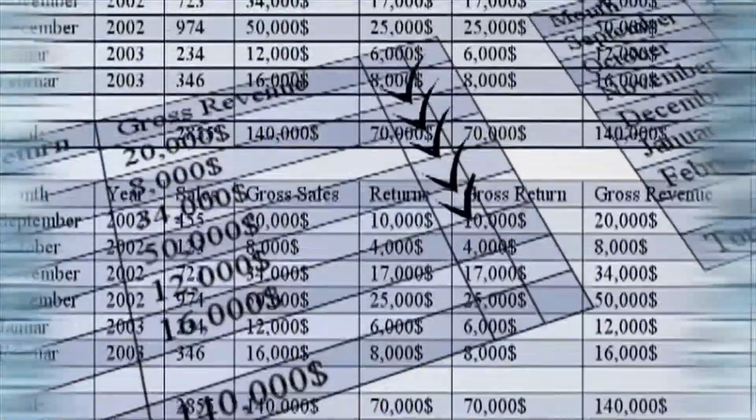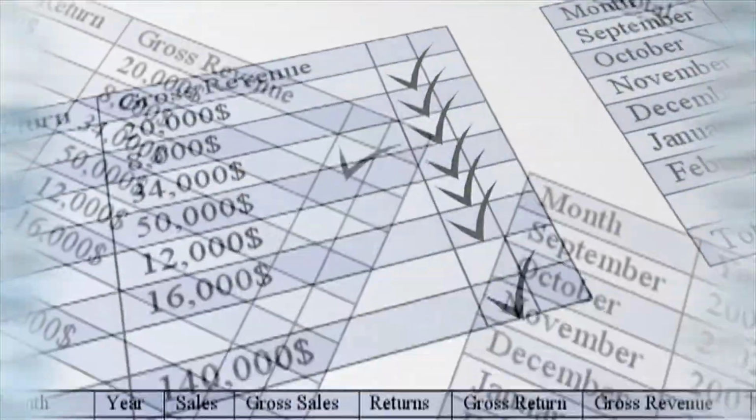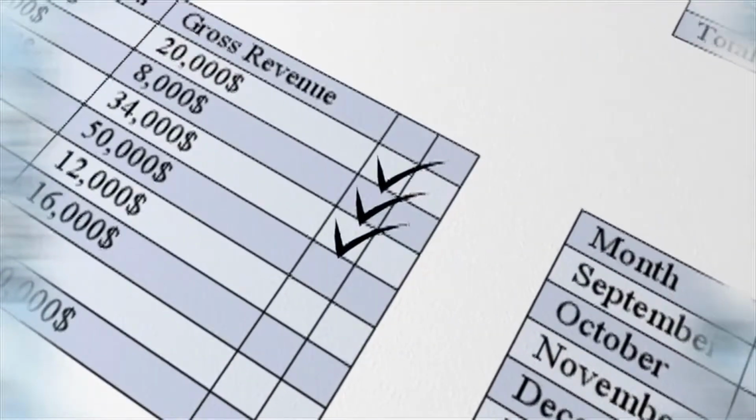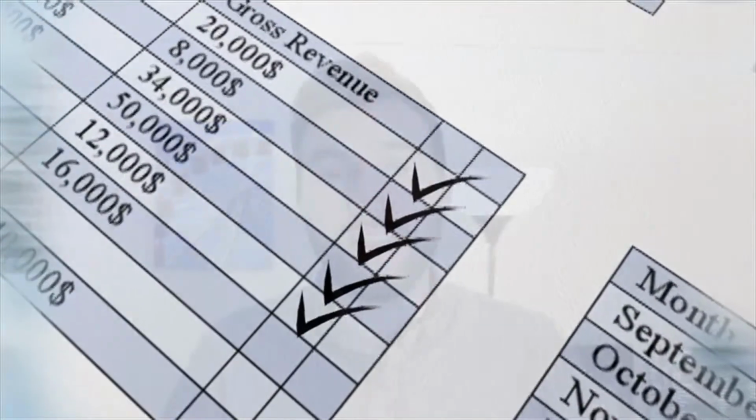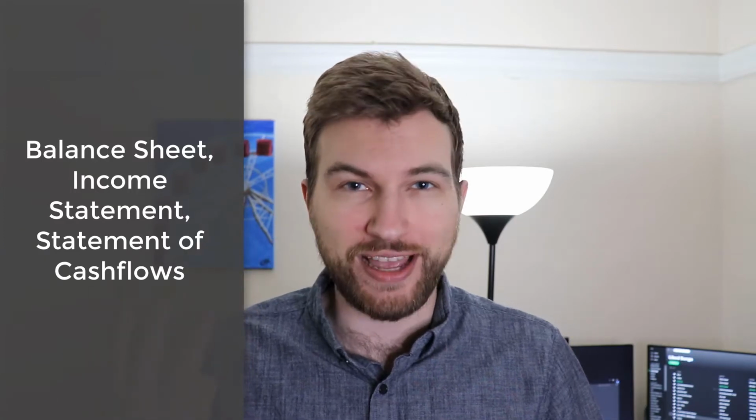Financial statements may be overwhelming at first, but it is important to understand the financials when you're investing in companies. So in this video, I go at a high level in a TikTok compilation, showing you exactly what each of the three main financial statements are: the balance sheet, the income statement, as well as the statement of cash flows.